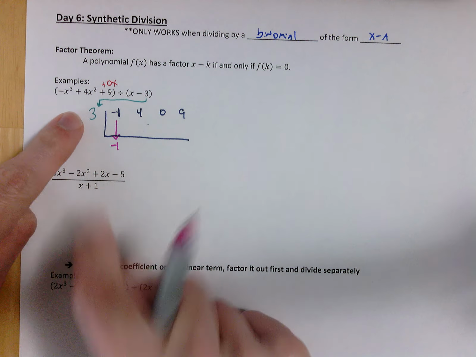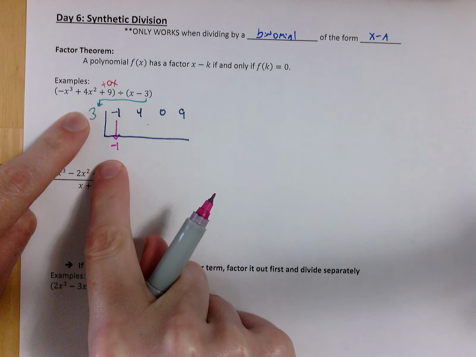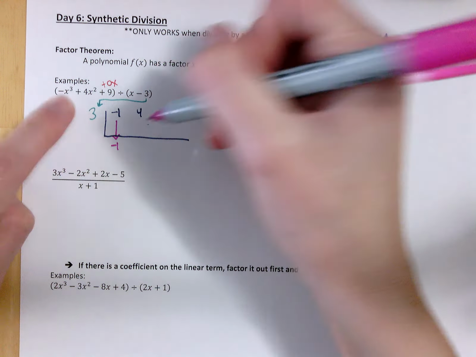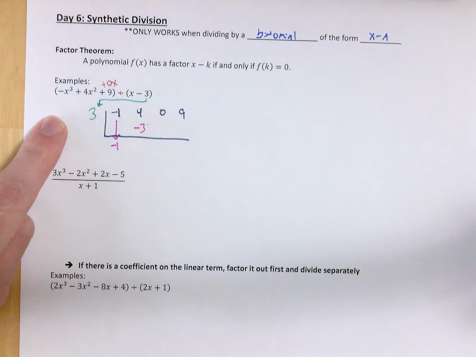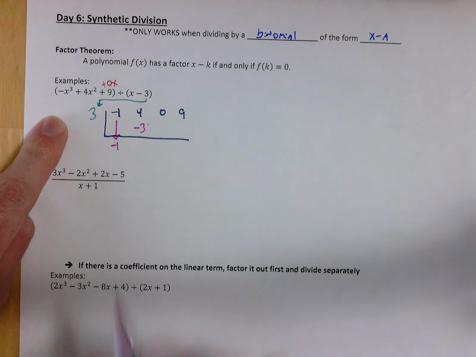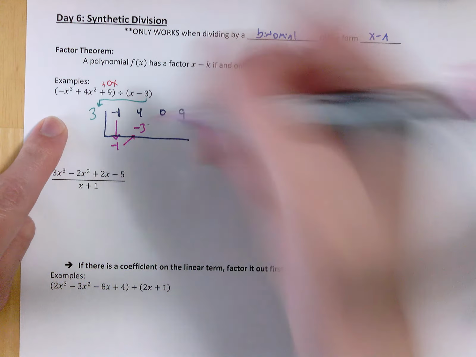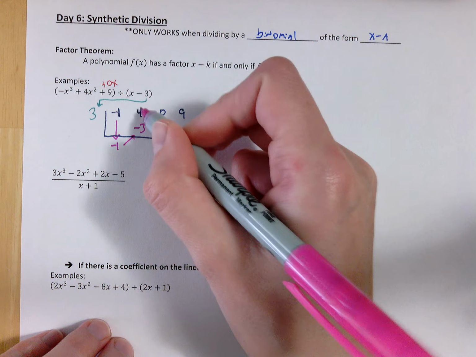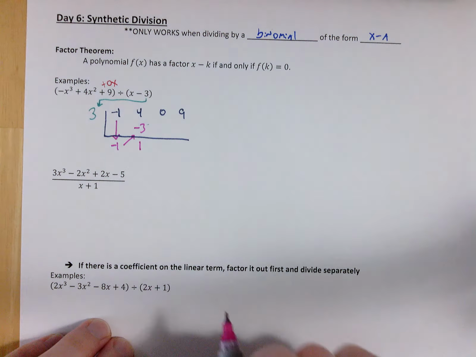Then I'm going to multiply the number on the outside with the number on the bottom and write it here. So 3 times -1 is -3. Okay, so I multiplied that and wrote that there. And then I'm going to add those together. So 4 plus -3 is 1.